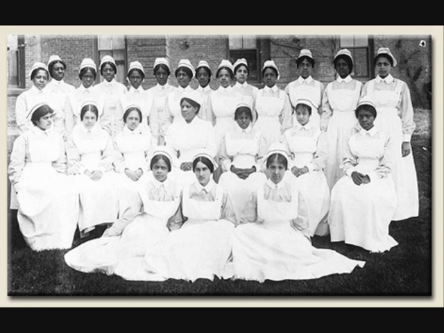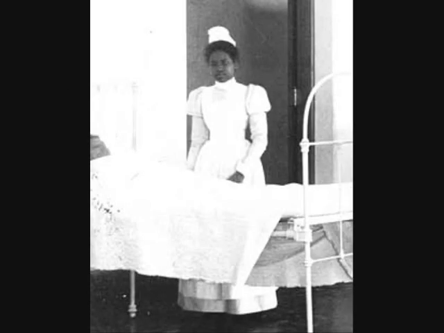As a result of this, perhaps the first hospital schools of nursing for black women were established from the late 1890s, one of the first being the Provident Hospital in Chicago, and a few years later Freedman's Hospital Nurse Training School began in Washington, D.C. And actually by 1920 there were 36 nursing schools for blacks across the US.